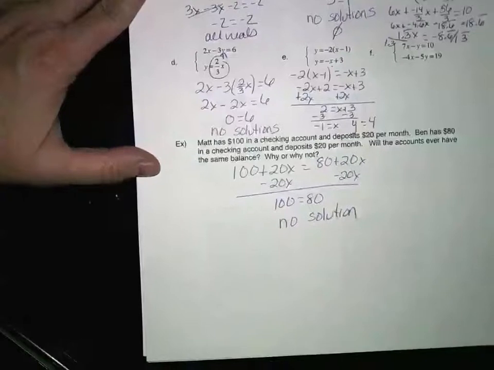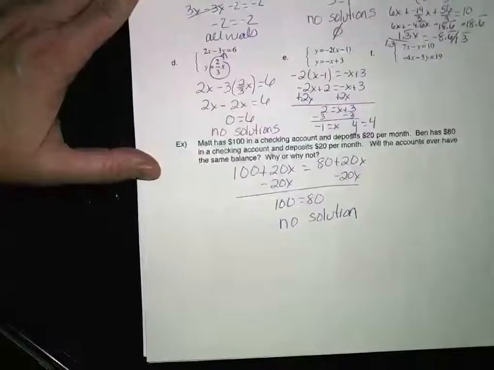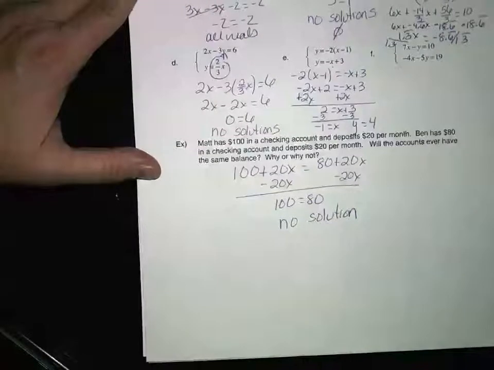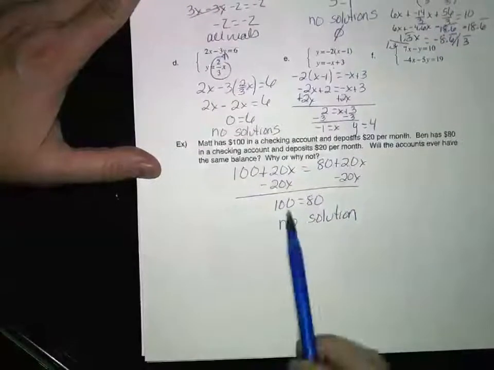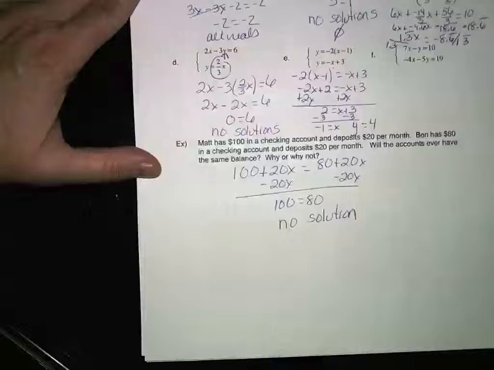And I'm guessing there are several of you who could have just looked at that and said, one guy starts with 100, the other guy starts with 80. Of course, they're never going to have the same amount, but I wanted to show you mathematically what happens there.